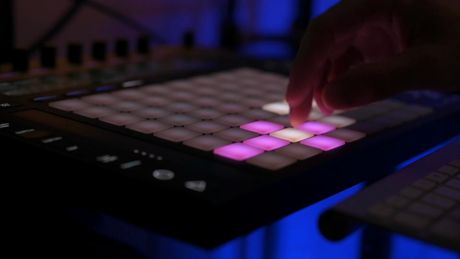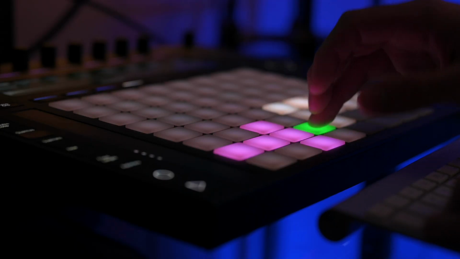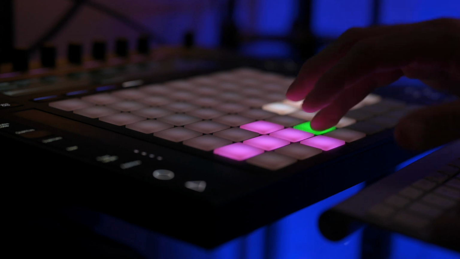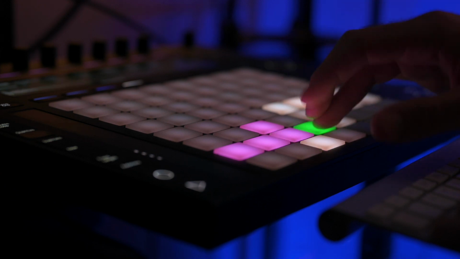Cool, so the way I like to play these, I hit this first kick with my middle finger, and I have this hi-hat with my ring finger. And then I have the snare here with my pointer finger. And I have this other hi-hat and kick, with the hi-hat with my middle finger and the kick with my pointer finger.